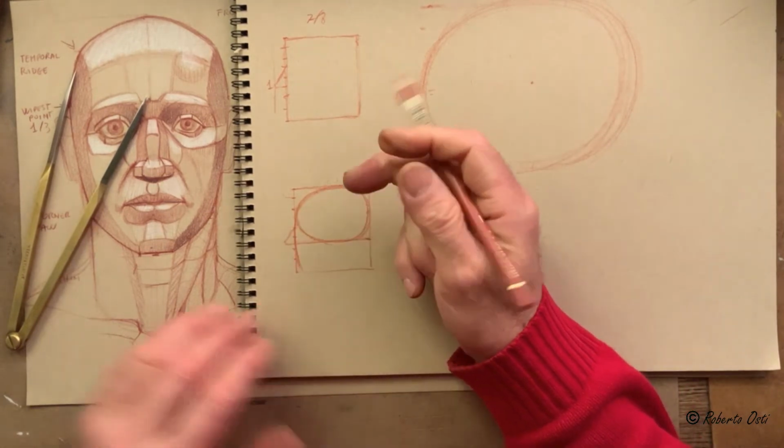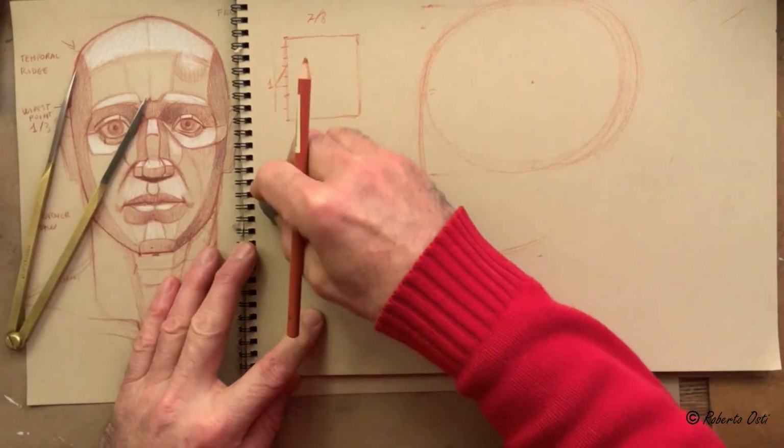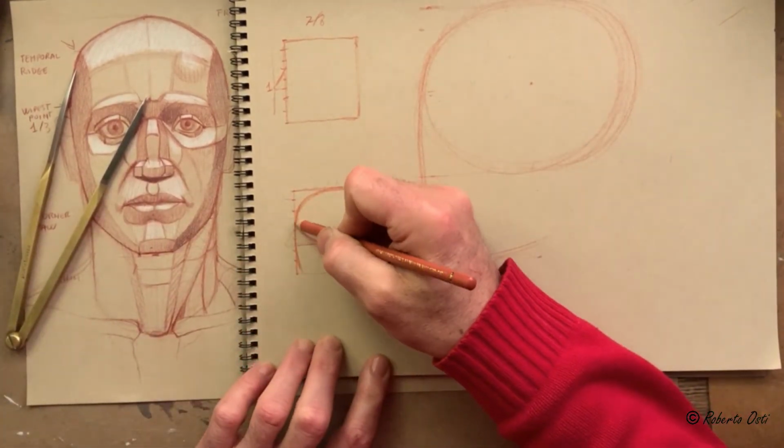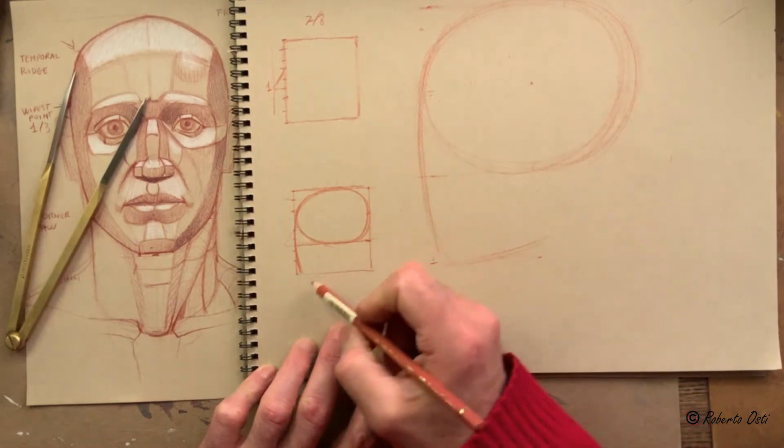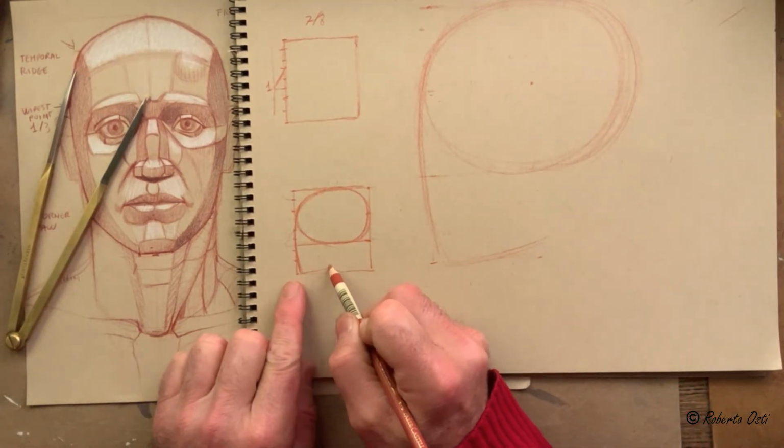The facial mask, now we'll do this. You block in the facial, actually, let's wait to block in the nose. Let's block in the nose later, right? You block in the facial mask, right? Then you start with the jaw and you go back with the curved line.